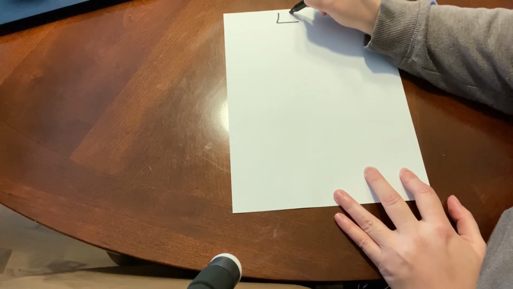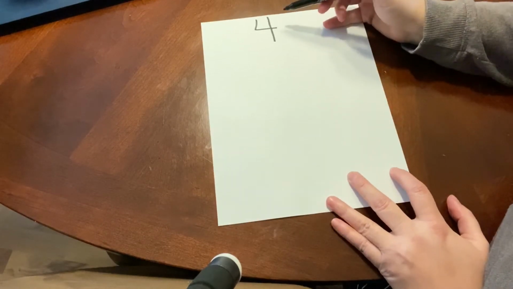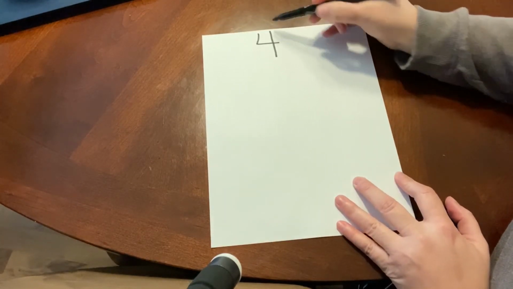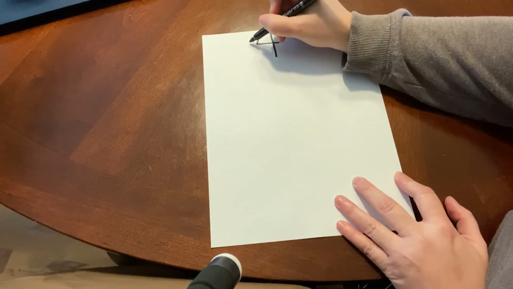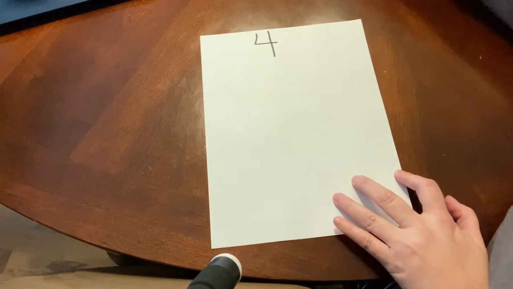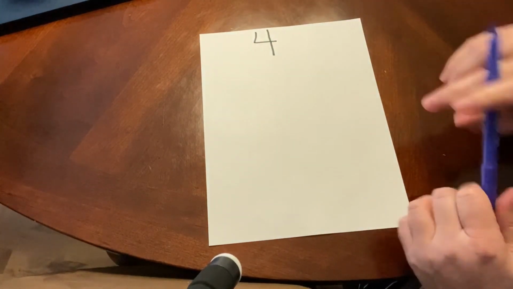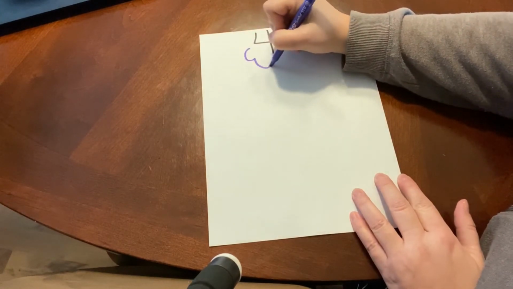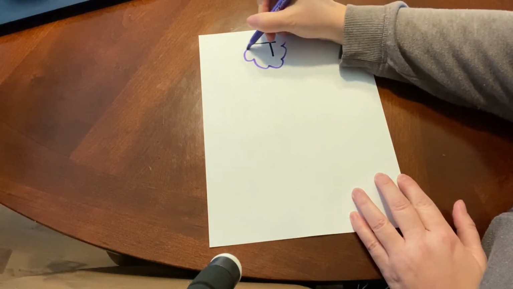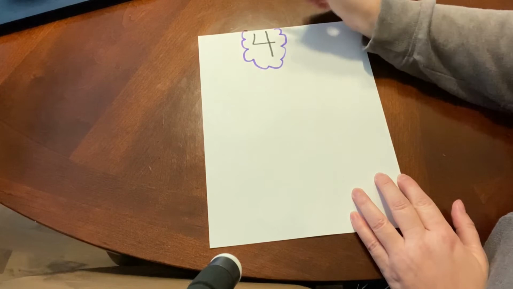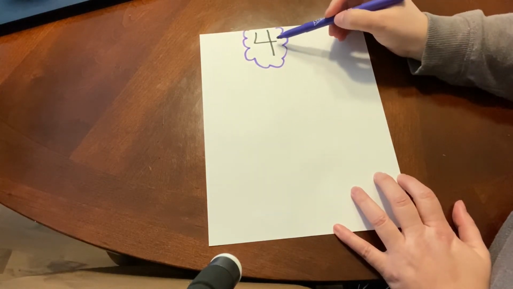So the first thing I want to do is make sure at the top of my poster that I can see my number. You may even want to decorate it a little bit. These are totally up to you, how creative you get. You can make it pretty, whatever you want, guys. All right, so my poster is going to be for the number 4.